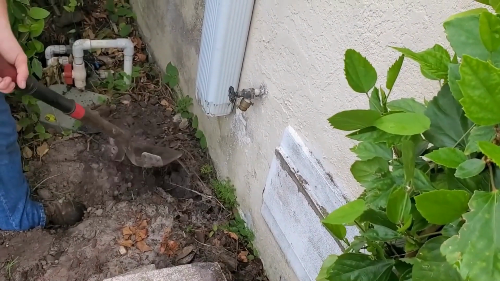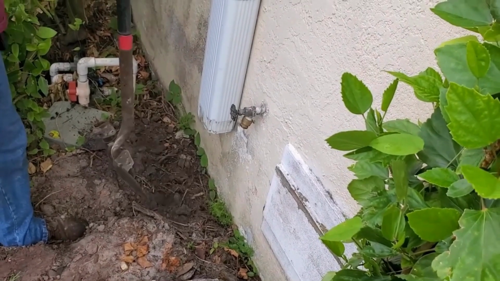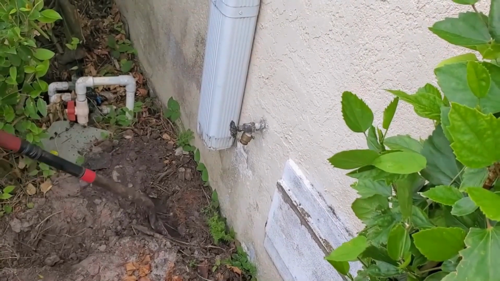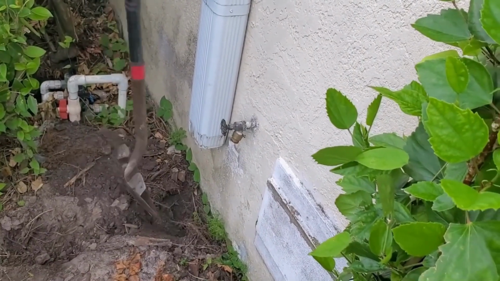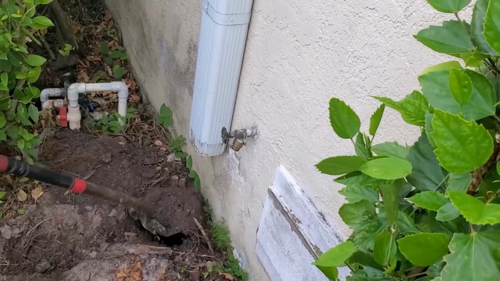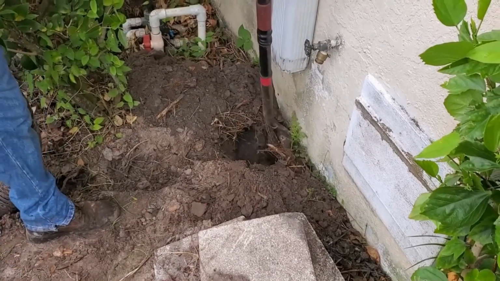You can see there's a lot of tree roots here. That's probably why these people didn't do that. And I know that they didn't have the downspout adapter. That's something that drainage companies have that, you know, other smaller companies just don't have. Just trying to be careful.